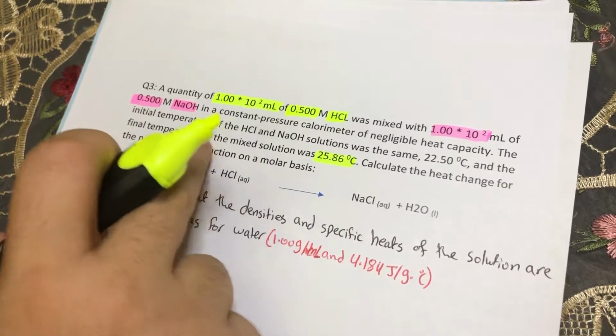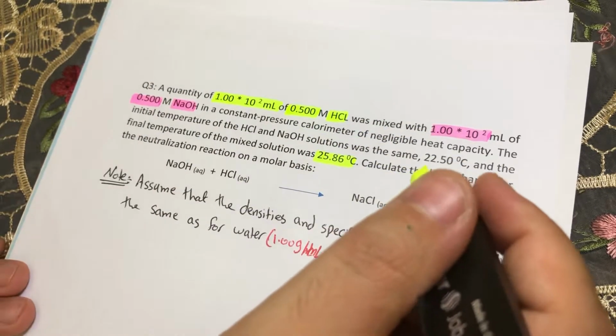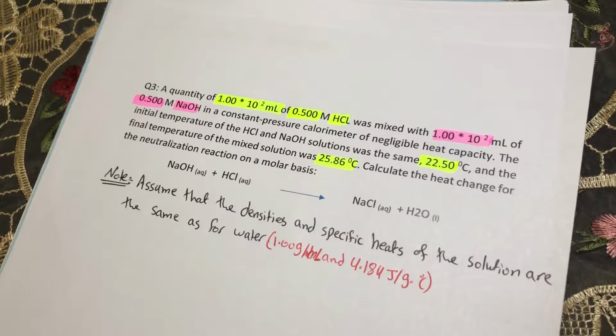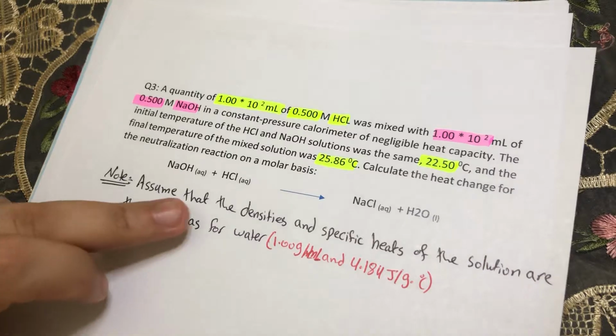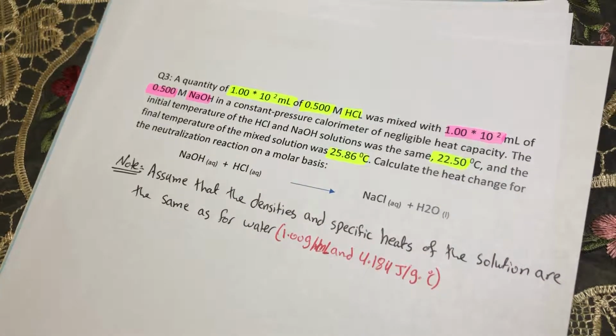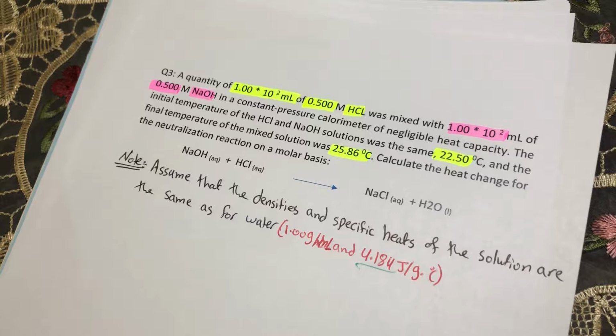The initial temperature of the HCl and NaOH solutions was the same, 22.5, and the final temperature of the mixed solution is 25.8. Calculate the heat of neutralization per mole, and assume that the densities and specific heats of the solutions are the same as water: density 1, and specific heat 4.184.